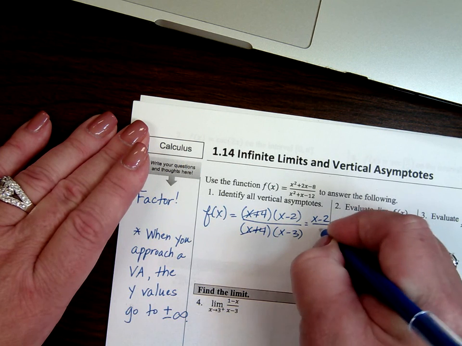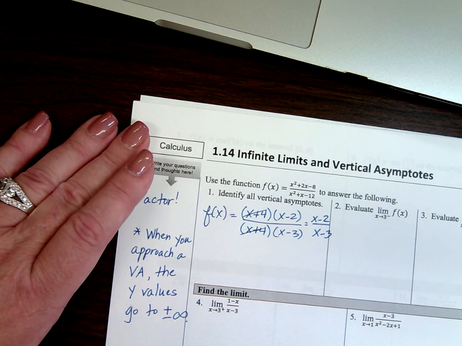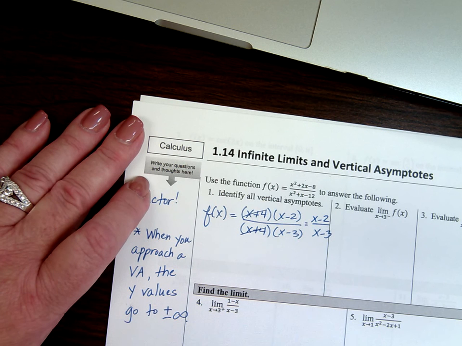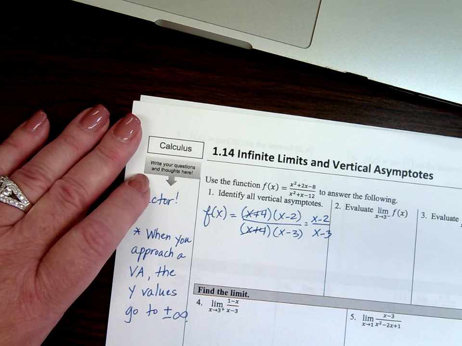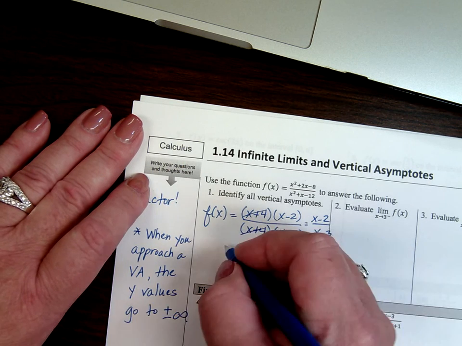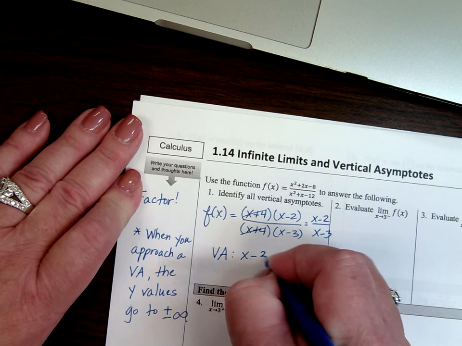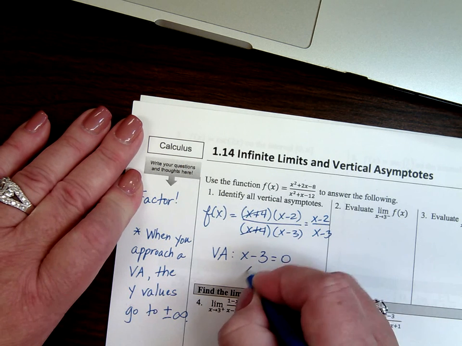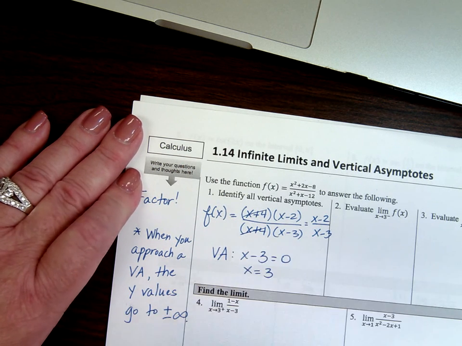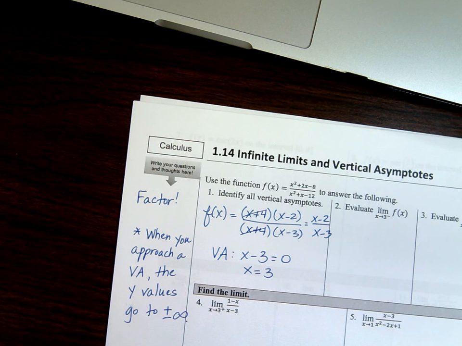It's the denominator that determines the vertical asymptote. So if you have things that have not canceled out and you're left with something in the denominator, that's the guy that is going to create your vertical asymptote. So in our case, it's x minus 3. Where that equals 0 is going to be my vertical asymptote. So if it cancels, that's a hole. What you're left with creates the vertical asymptote.